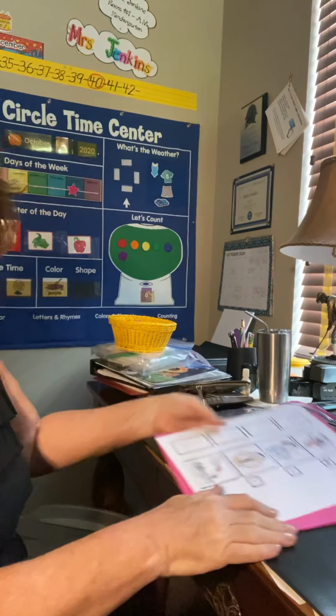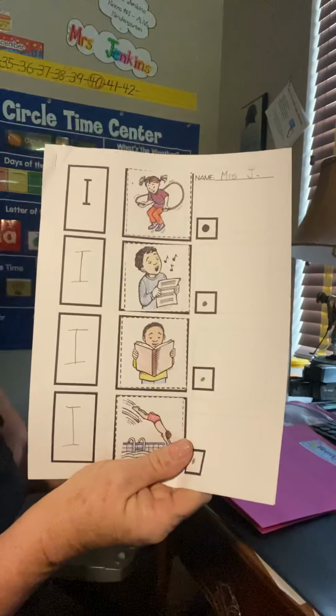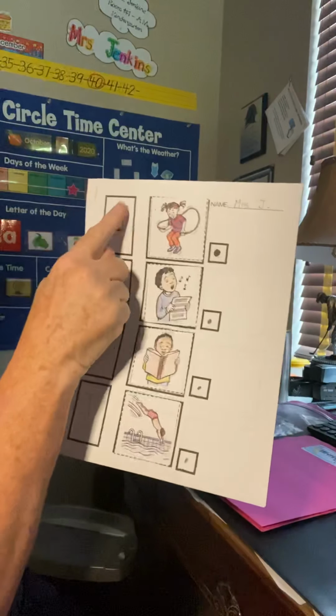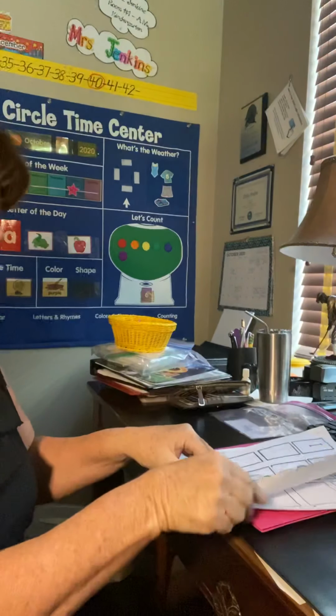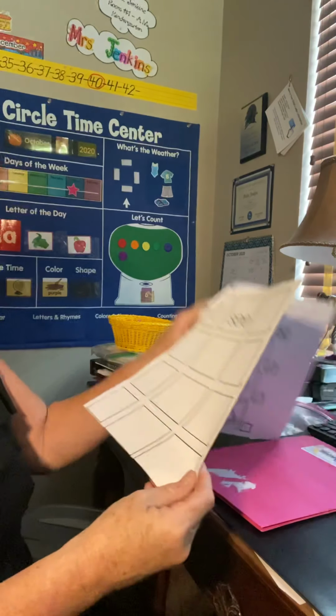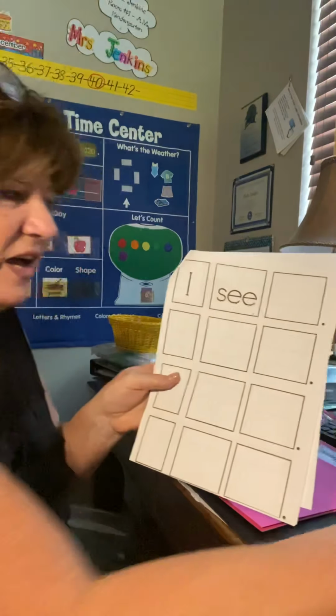All right, so you're going to find this in your pink folder. We started working on this last Friday. Last Friday we just did I, and then we cut out these words. Now today we don't have any words to cut out. What we're going to do is just draw a picture. So we're going to start out with I see.